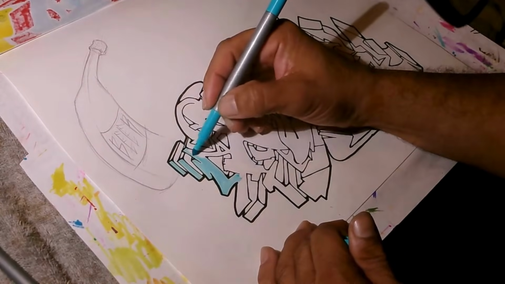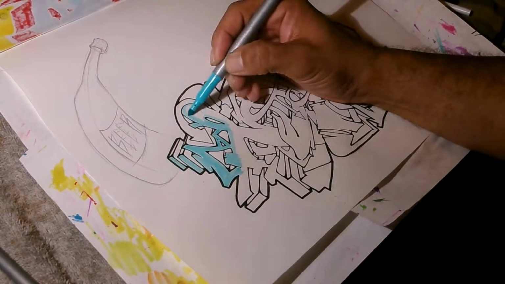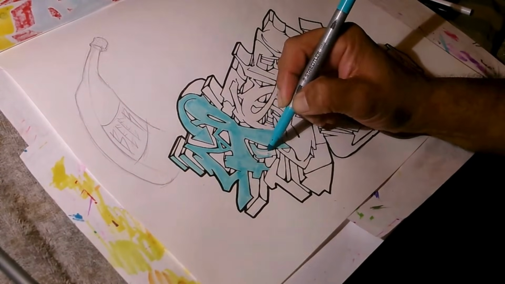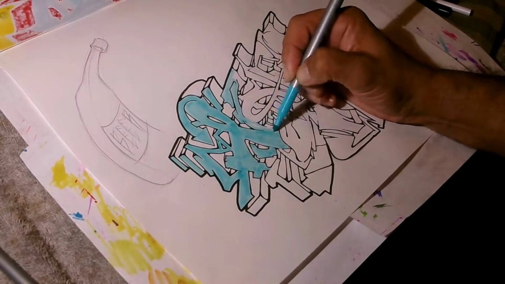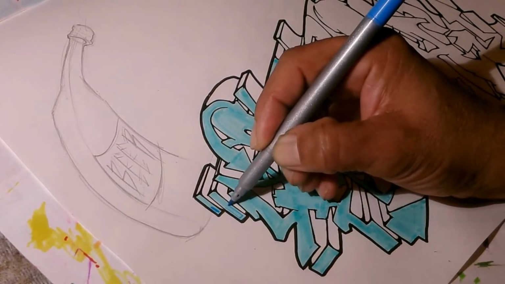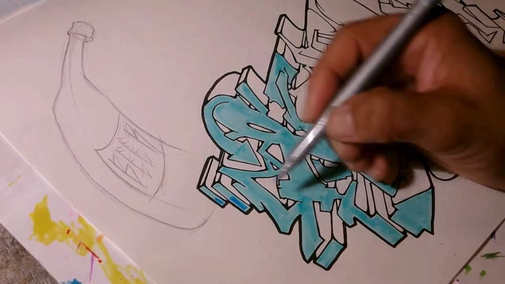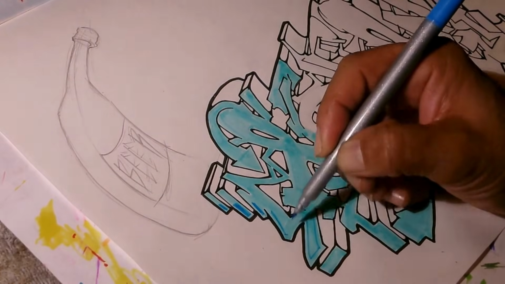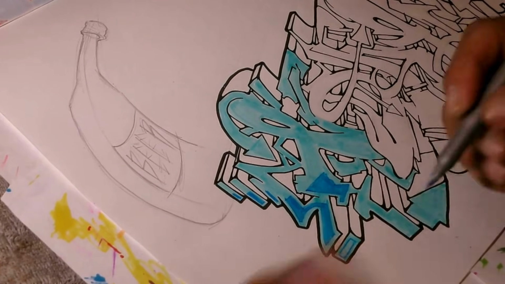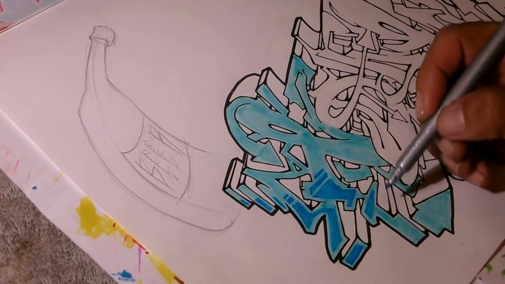Stage 7, coloring. I begin coloring with the water-based markers. A color scheme in art is a group of colors used together to create a unified look or mood. I look at the color wheel and choose the analogous color scheme, or colors that sit next to each other on the color wheel. For the letters, I choose cool colors: blue, green, and purple.